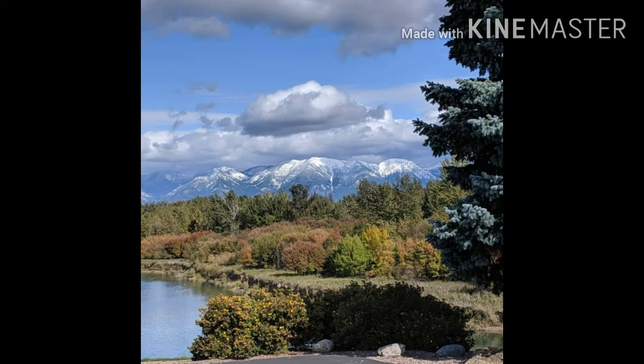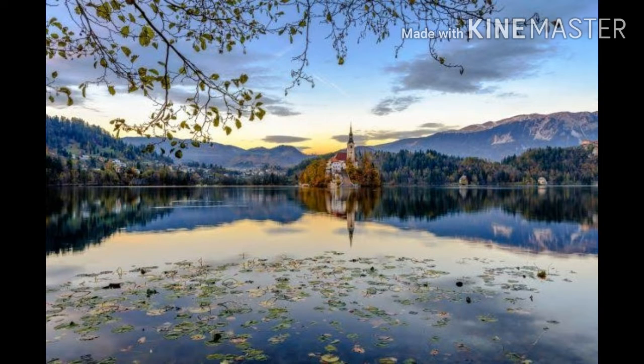Can we use all our natural resources forever? Think about it. Can air, water, and soil be exhausted by human activities? Is water a limitless resource?